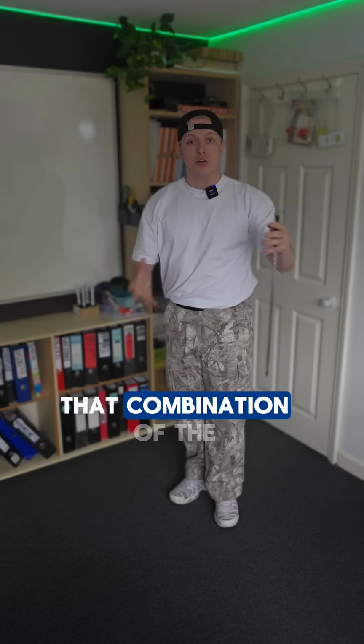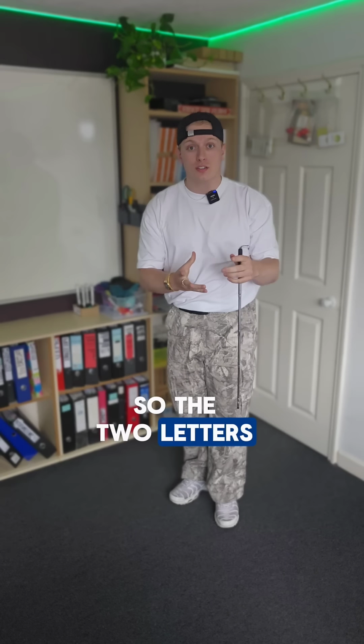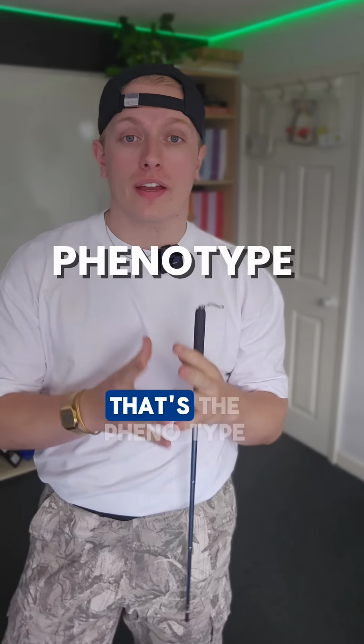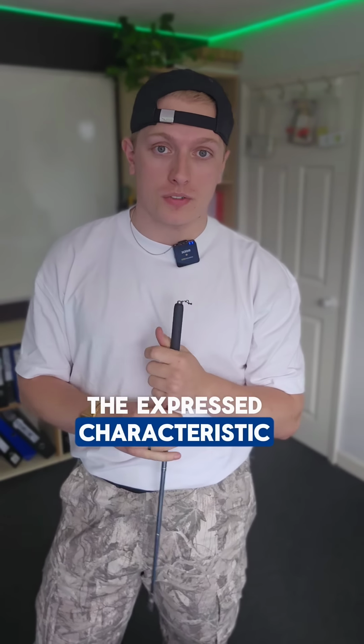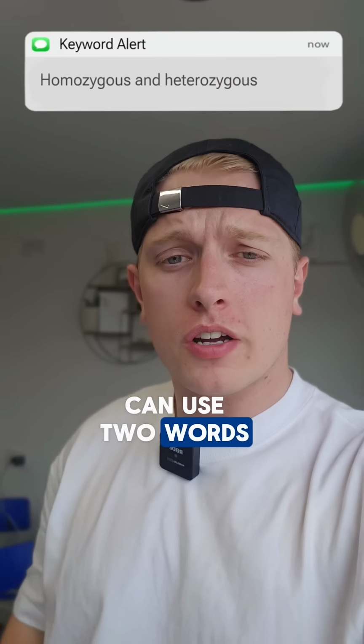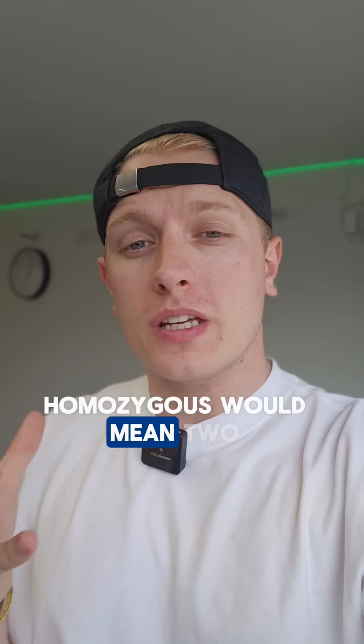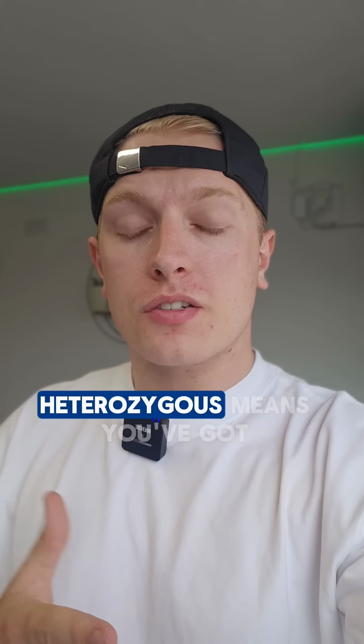That combination of the different genes that you have, so the 2 letters that you have, that is your genotype. And then the characteristic they code for, that's the phenotype, the expressed characteristic. Pause here quick. We can use 2 words, homozygous and heterozygous, to describe the genotype. Homozygous would mean 2 of the same gene. Heterozygous means you've got 1 of each.